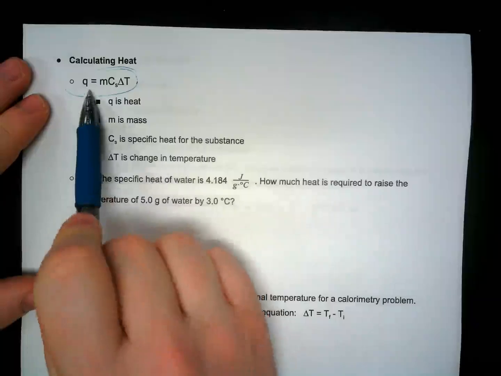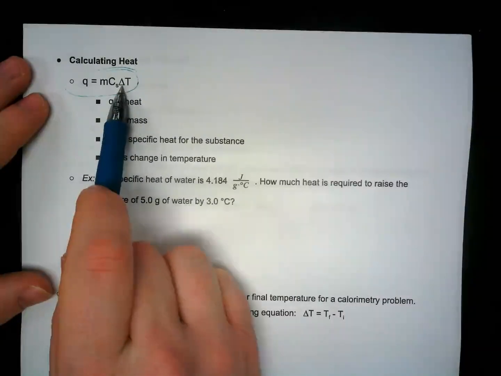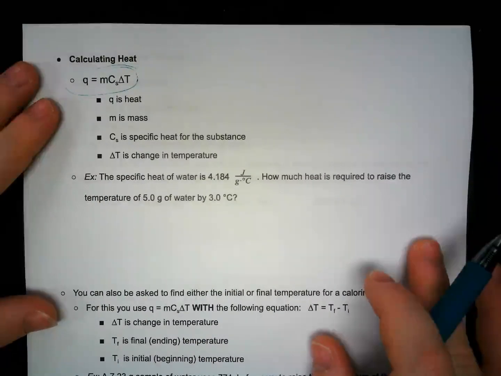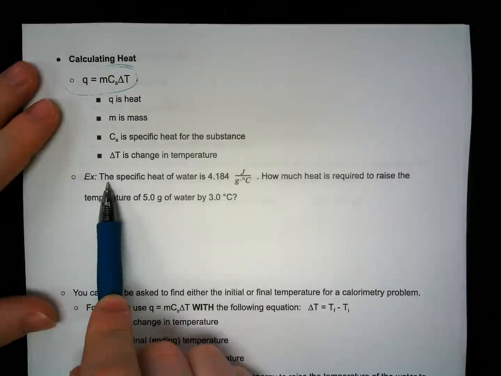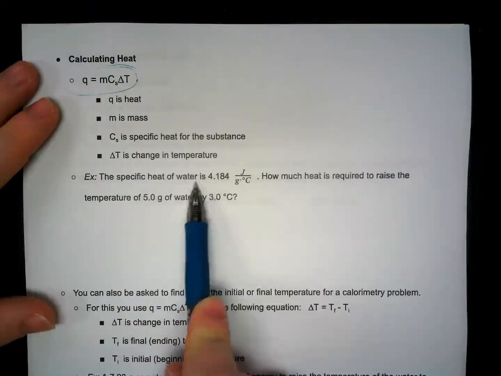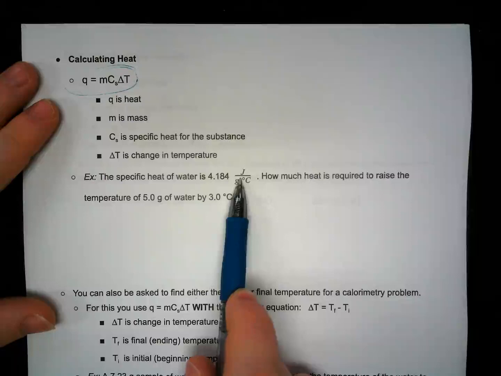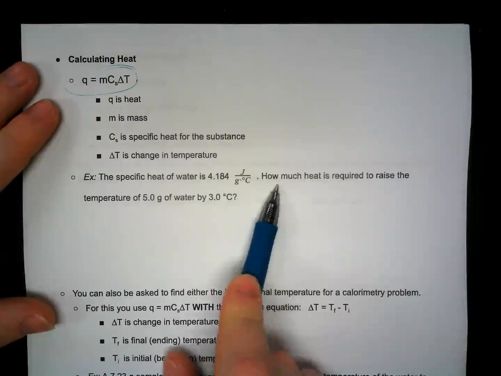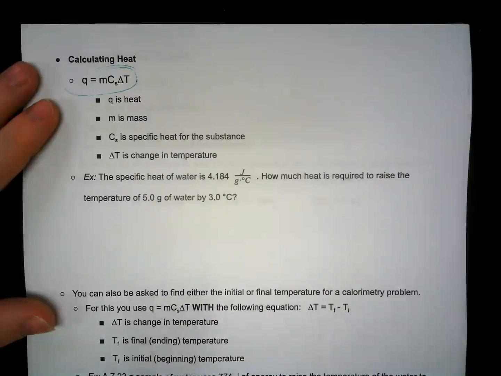So Q now, still the heat, is equal to the mass times the specific heat of our substance times the change in the temperature within the reaction. So again, I'm going to go through the same methods I did before. We're trying to calculate the heat required to raise the temperature here. The specific heat of water is 4.184 joules per 1 gram by 1 degree Celsius. How much heat is required to raise the temperature of 5 grams of water by 3 degrees Celsius?